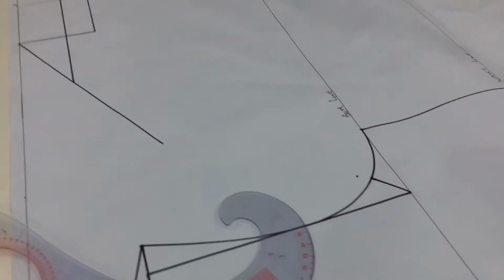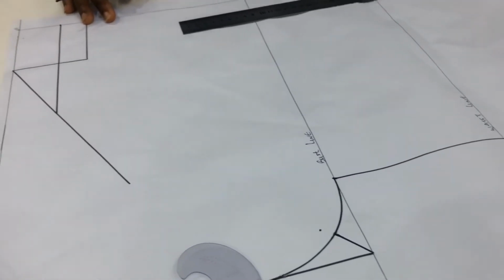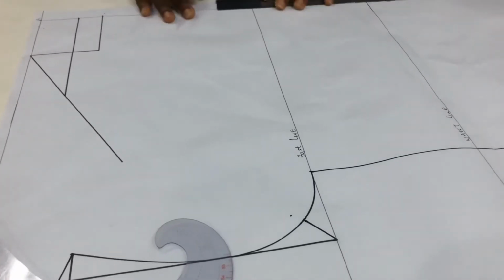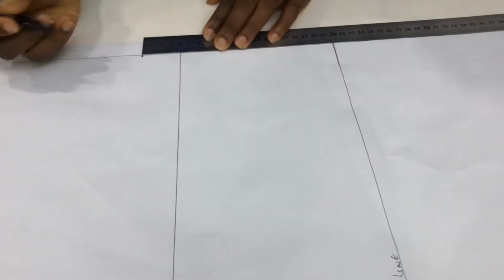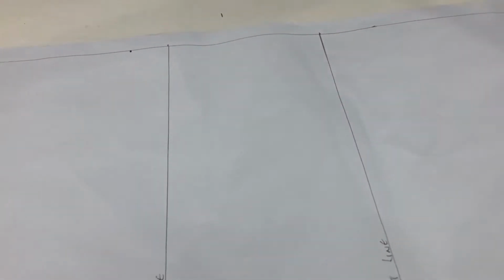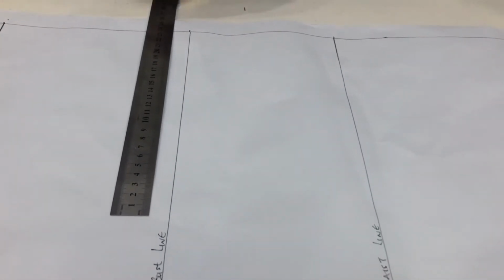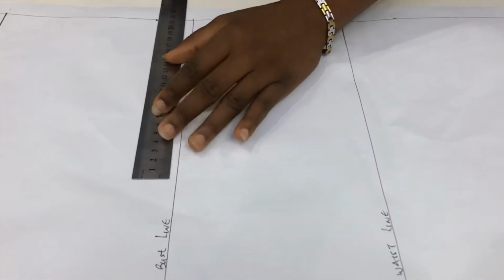The next thing you're going to do is get your chest measurement. Your chest is 4 centimeters above the bust line. So come to your bust line and go up by 4 centimeters, right? Then on that line, we're going to create our chest measurement. To get it, you're going to do chest divided by 2 plus 2 centimeters. Chest divided by 2 plus 2. Mine is 21.5 cm.